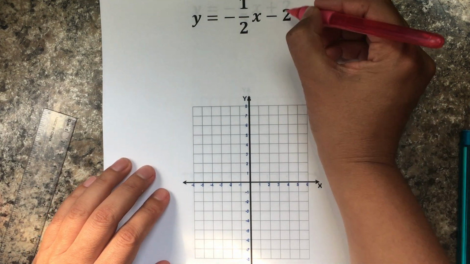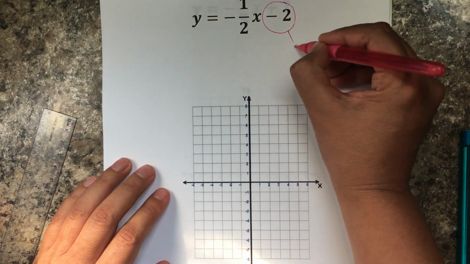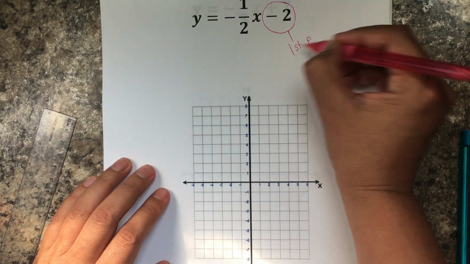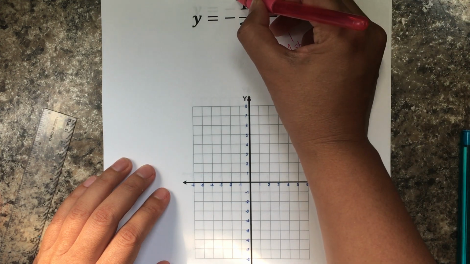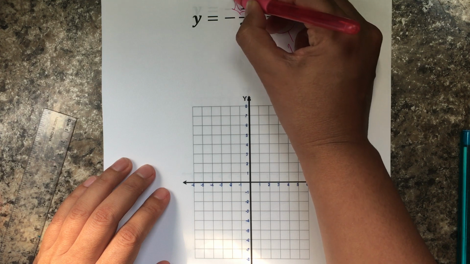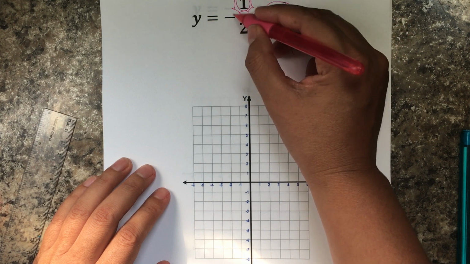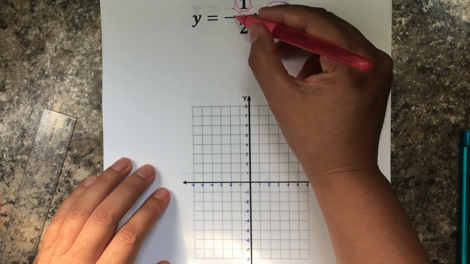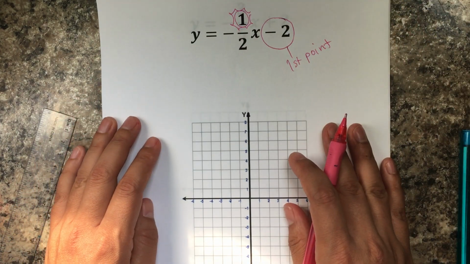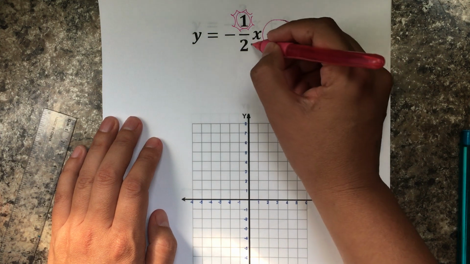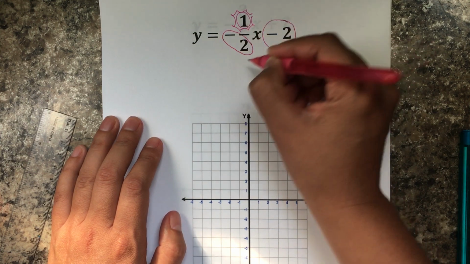Okay, again, this is your first point. And then this is your rise, but uh-oh, look at what's going on in here. This negative can only go with one of the two. It cannot go with both. And so right now I'm just gonna put it with this one.